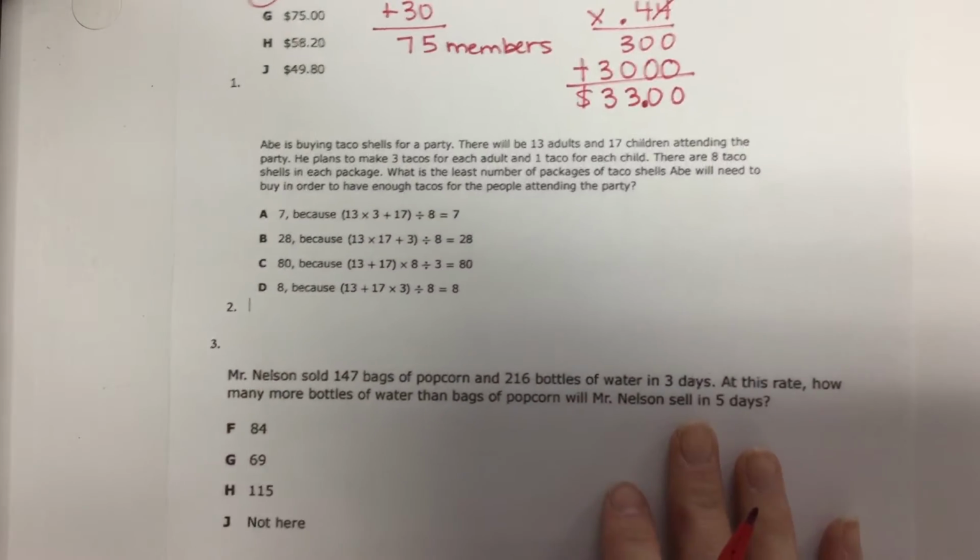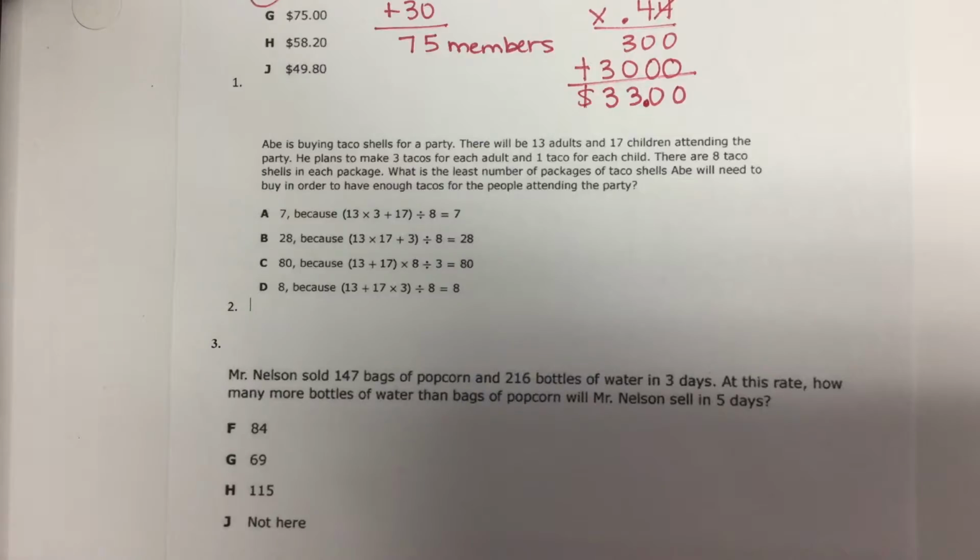So number 2, Abe is buying taco shells for a party. There will be 13 adults and 17 children attending the party. He plans to make 3 tacos for each adult and 1 taco for each child. There are 8 taco shells in each package. What is the least number of packages of taco shells Abe will need to buy in order to have enough tacos for the people attending the party?